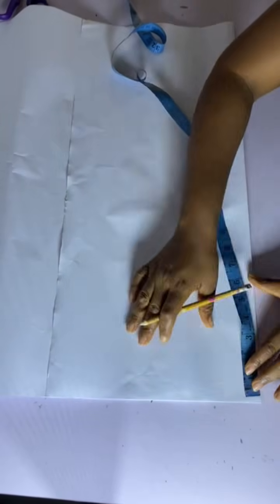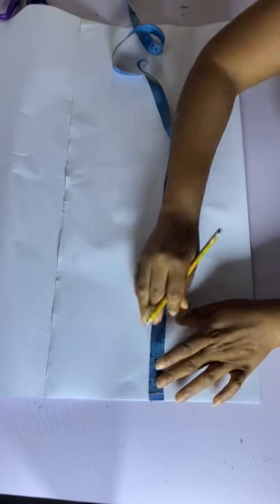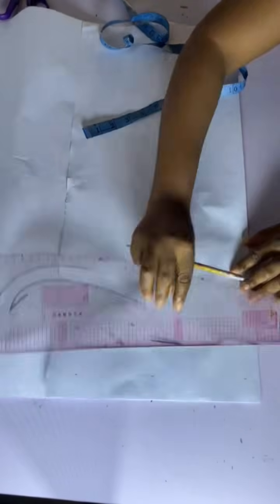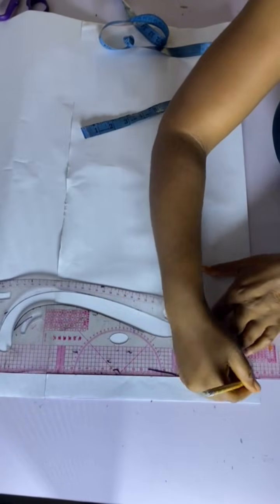So learn how to draft a basic bodice, but this time around from the shoulder to the half length. At first I'm going to fold my pattern paper into two like this, and the next step is to come down by 1 inch from the top of the paper, and this will serve as our top line. Using the straight part of my ruler, I'll connect all the lines like this.